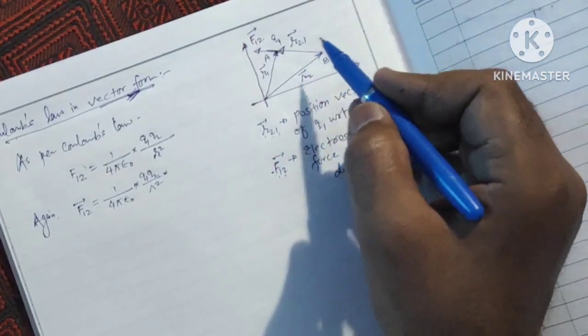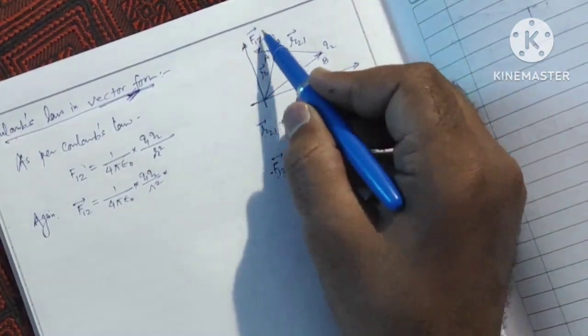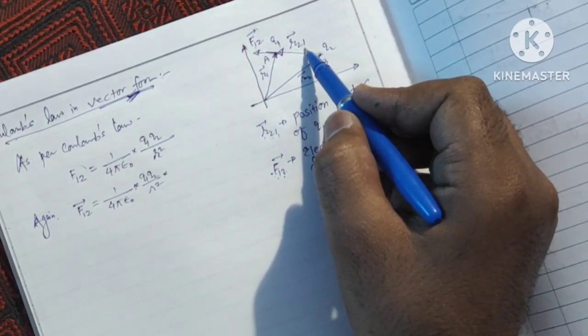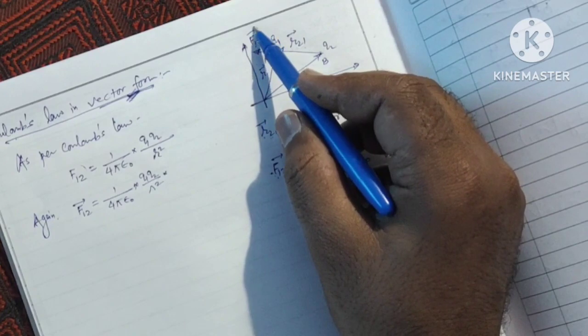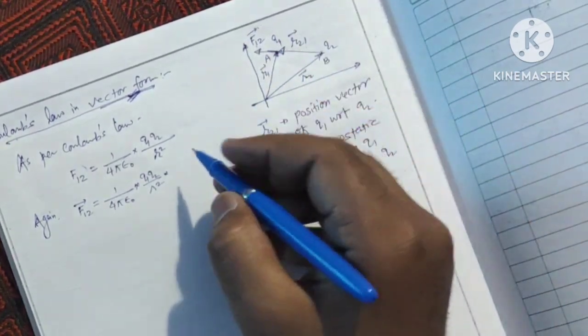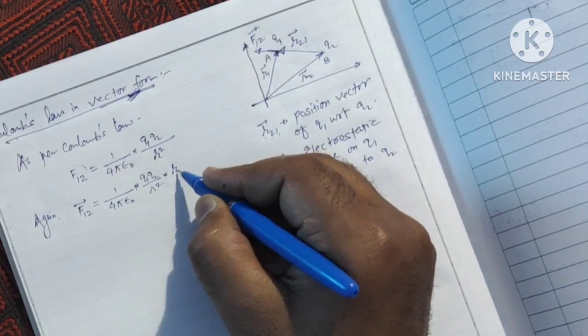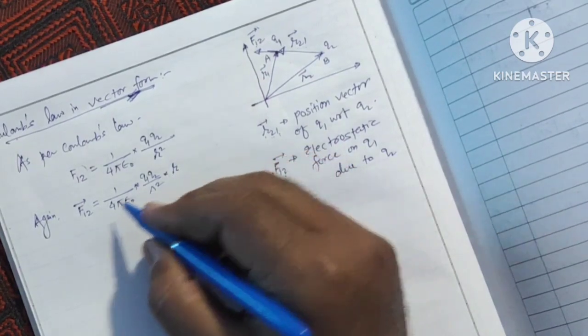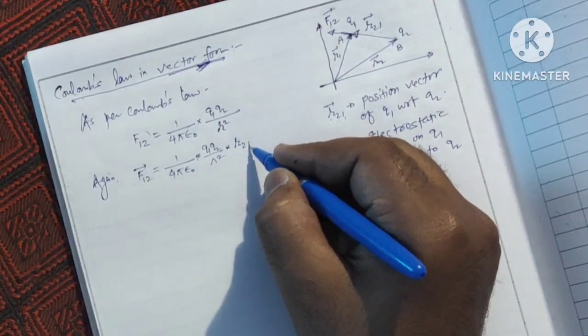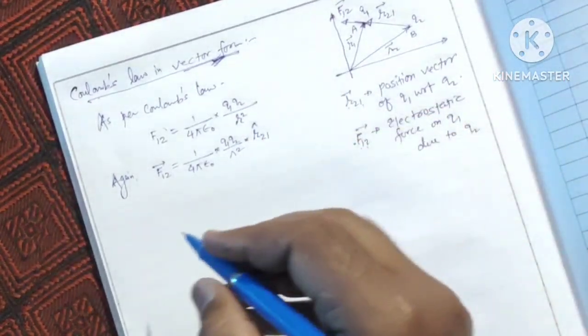You can check from the diagram that the F12 vector is in the same direction as the R21 vector. That means I can represent the direction of F12 vector by the direction of R21 vector. And you might have heard that direction is represented by a unit vector, so I can write it as R21 cap.